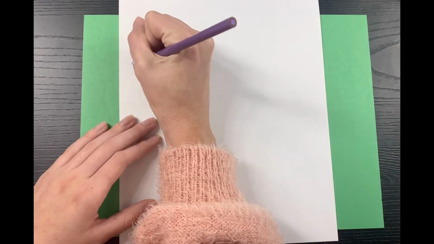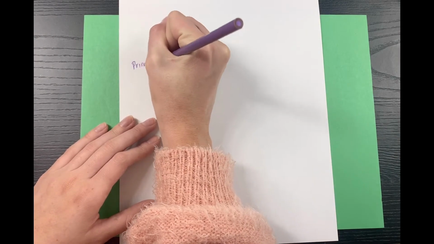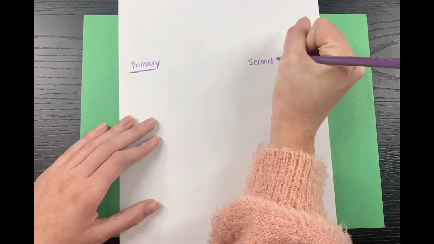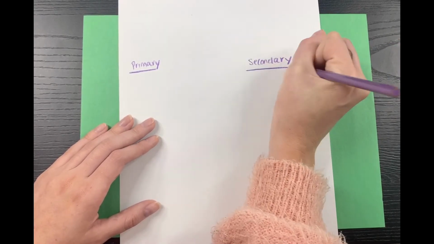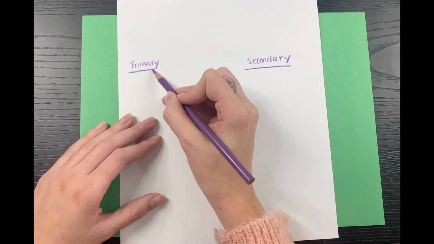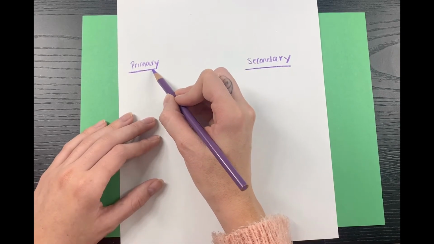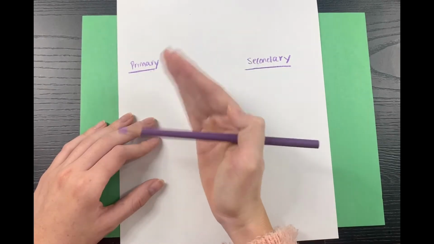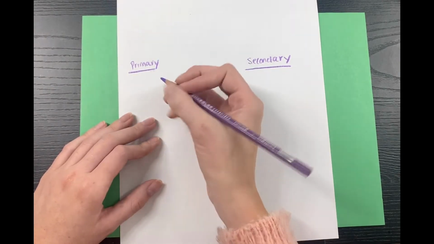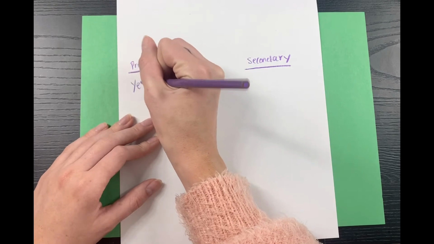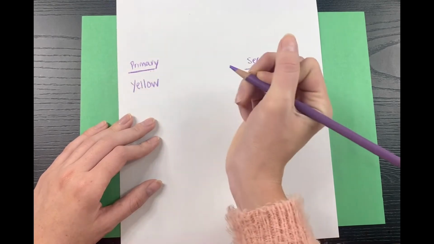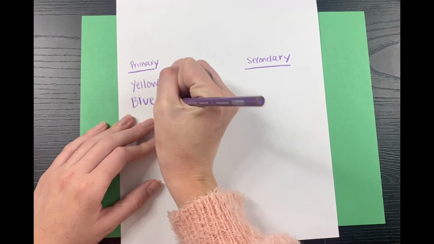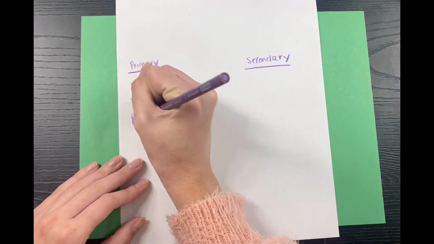You don't need to write this down, but I'm just writing it down so you have it as a reference, okay? So first I'm writing primary and secondary. So do we remember what our primary colors were? Primary colors are the ones that we cannot mix, okay? If we don't buy them at the store, there is no way we would be able to make them ourselves. So the first is yellow, then we have blue, and lastly, red.